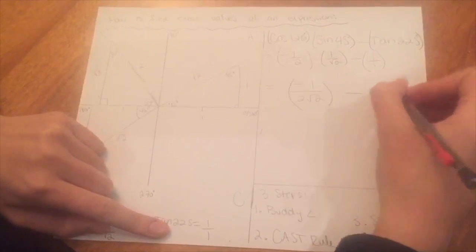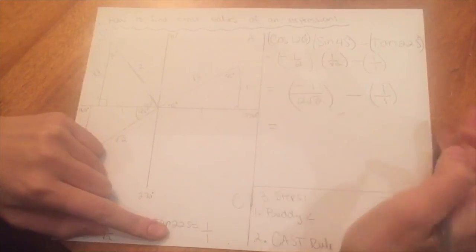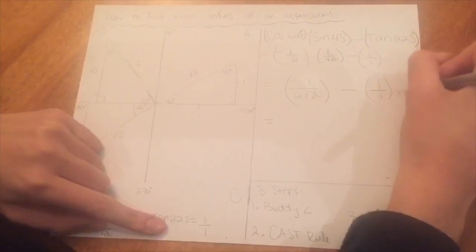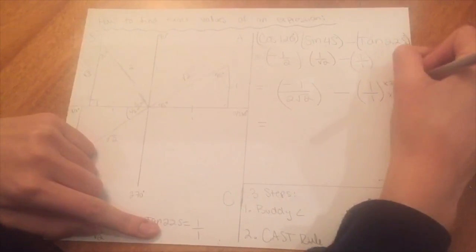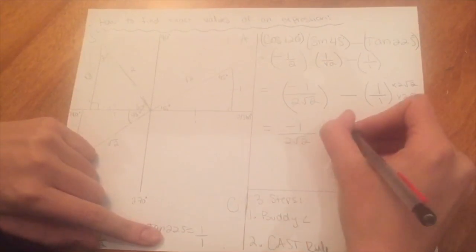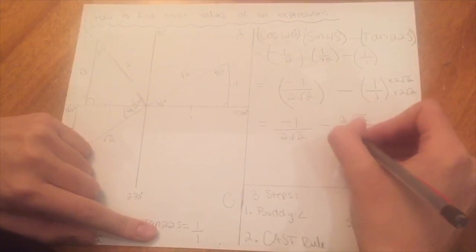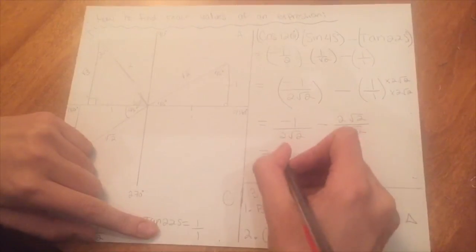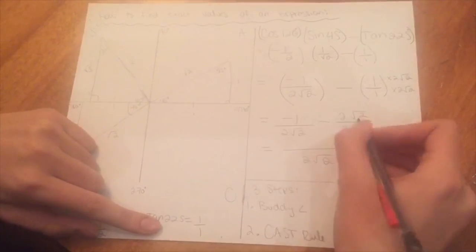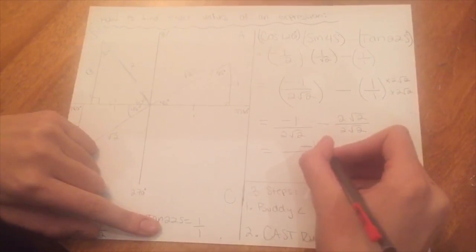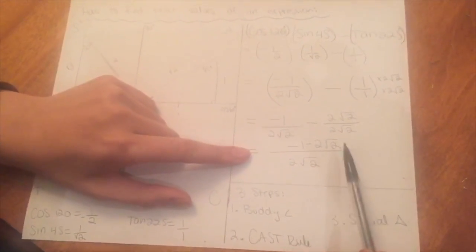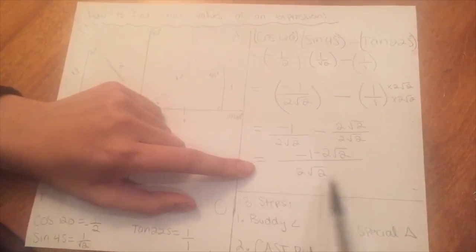minus 1 over 1. Then we want to create a common denominator, so we're going to multiply the 1 over 1 by 2 root 2, on the top and bottom. So that will give us negative 1 over 2 root 2 minus 2 root 2 over 2 root 2. So now we can create our common denominator, which is 2 root 2, and we're going to merge the top. So we'll get negative 1 minus 2 root 2. So our final answer is negative 1 minus 2 root 2 all over 2 root 2.